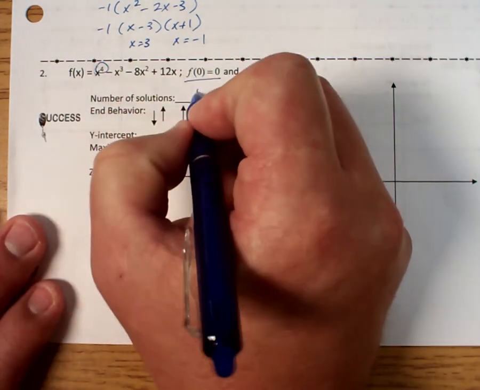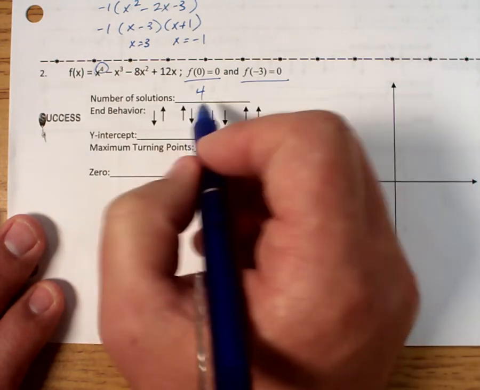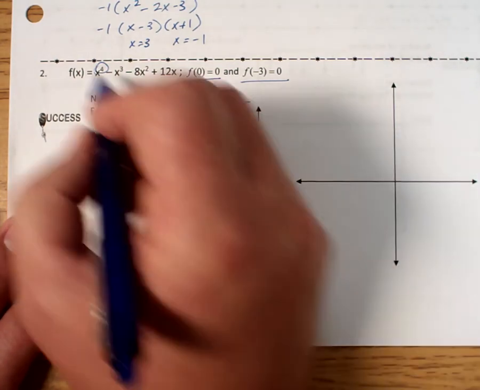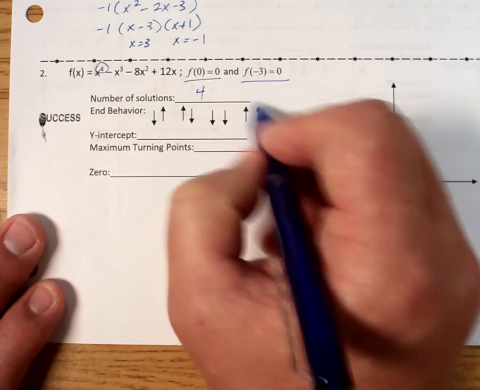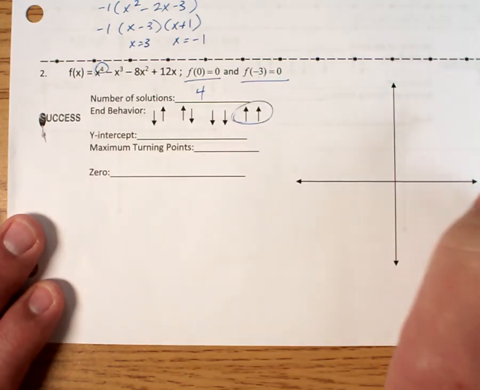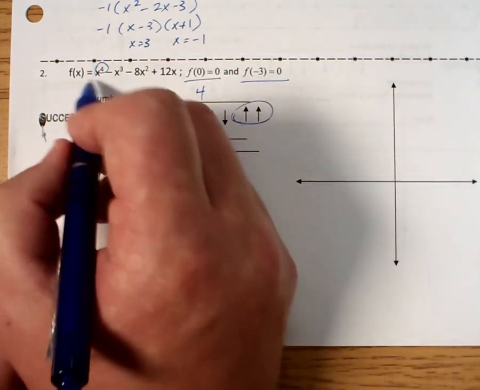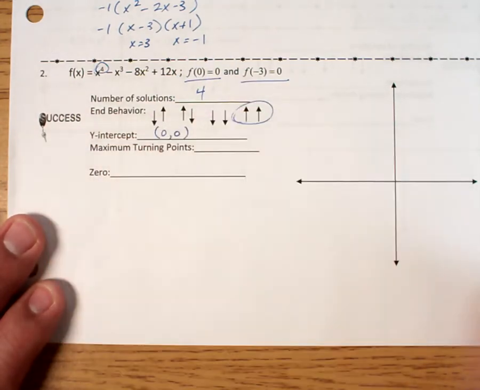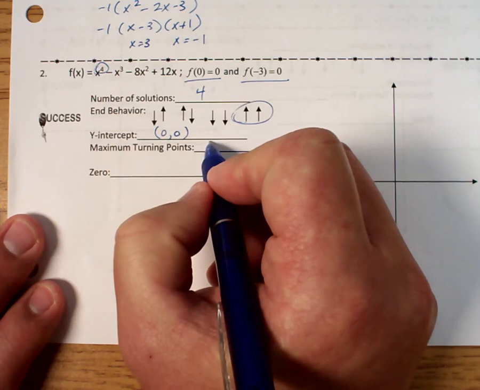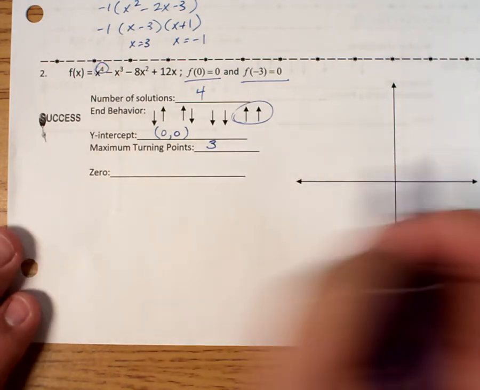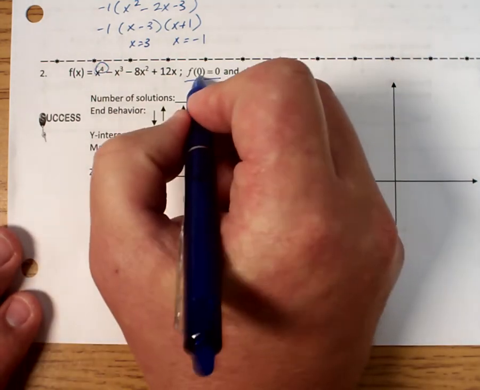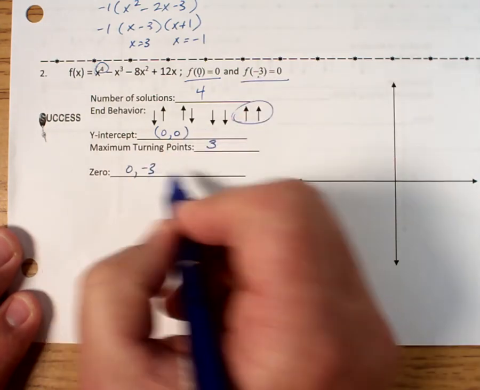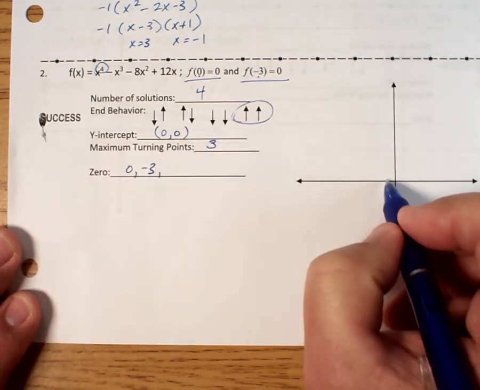Number of solutions is 4. So this is going to mimic the same end behavior as a parabola, and since the leading coefficient is positive, it's going to be up and up. The y-intercept, if I were to evaluate 0, looks like it would just be 0. Turning points would be the degree minus 1. 2 zeros are given: 0 is a zero, and -3 is a zero. There are 4 of them.